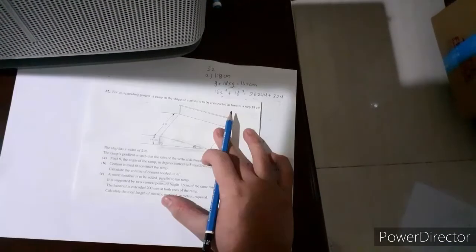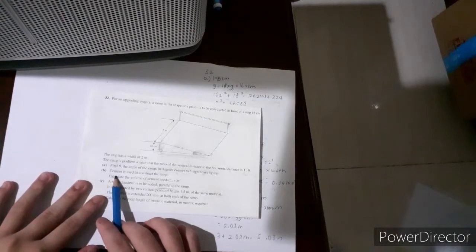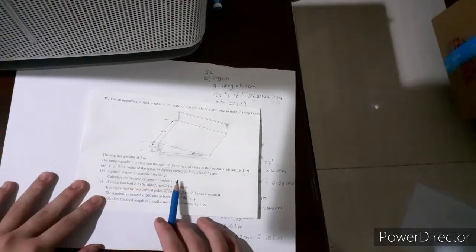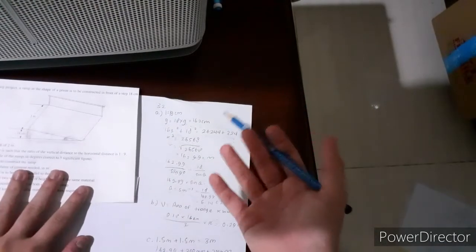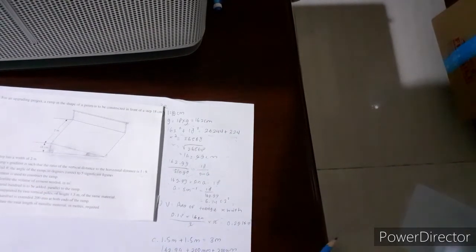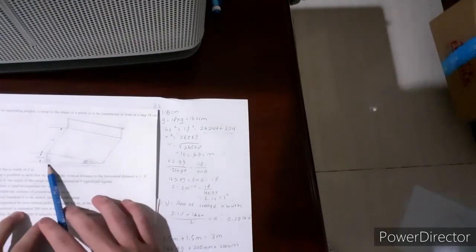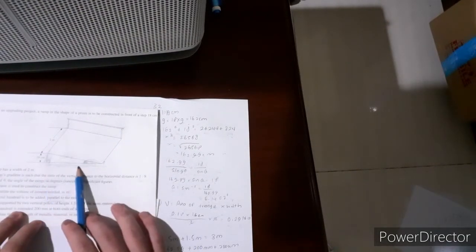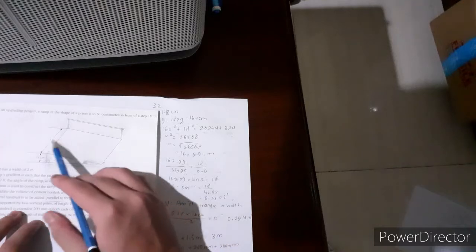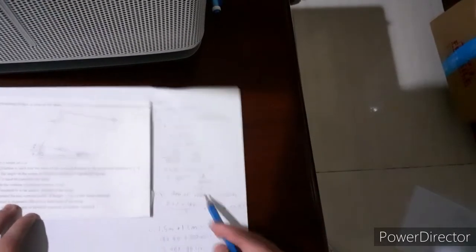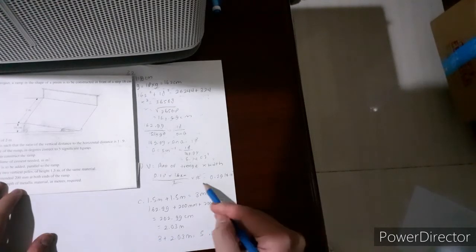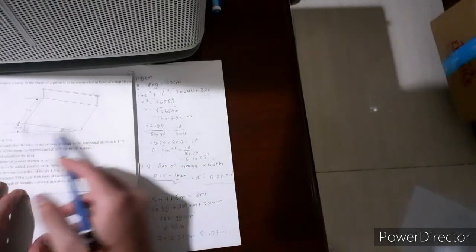Now I'm in B. In B, it says that cement is used to construct the ramp. Calculate the volume of the cement needed in meters cubed. So the easiest thing to do is just change it all to meters first. So this one is 0.18, and this one is 1.62 meters. And then because it's a triangle, you have to divide by 2, and the width is 2, so times 2 again. So because of that, you can just cancel it out, equals 0.2916 meters cubed. That's the volume of the cement.